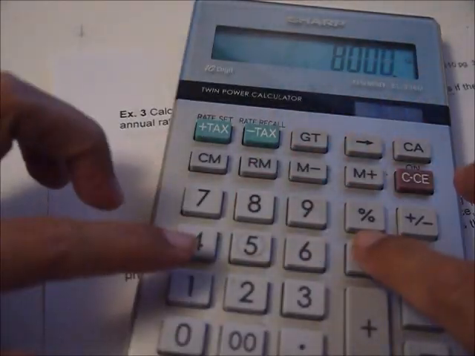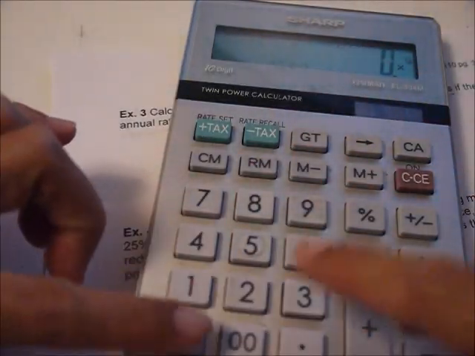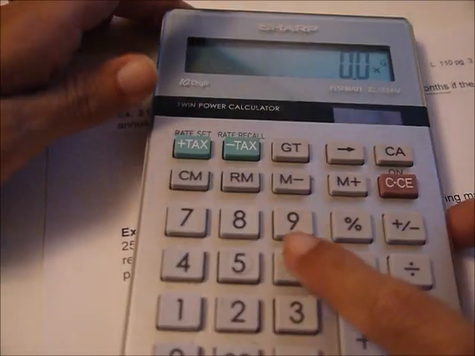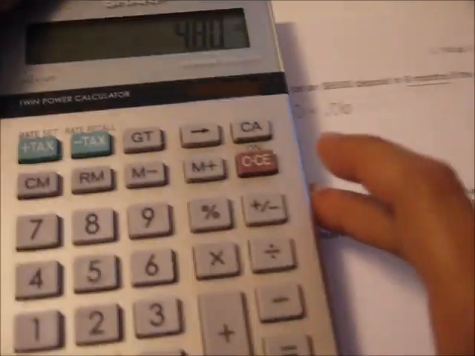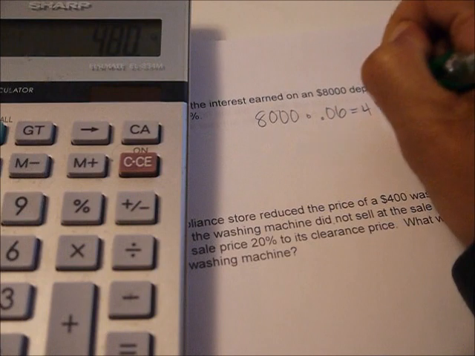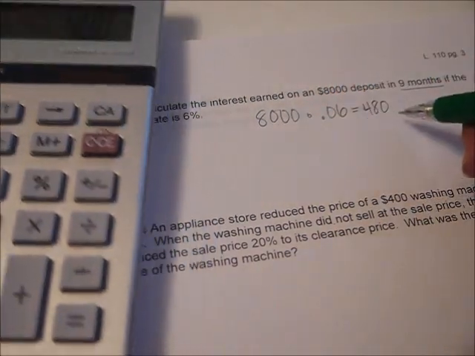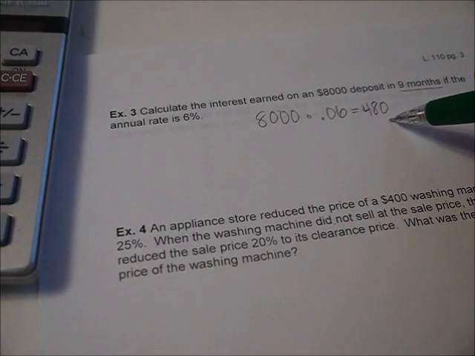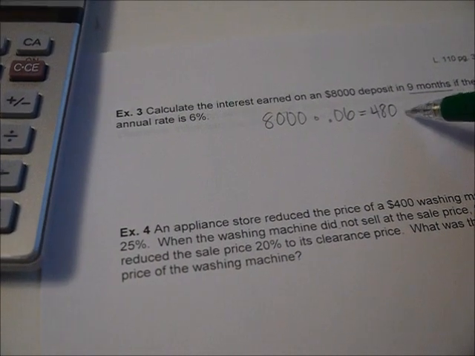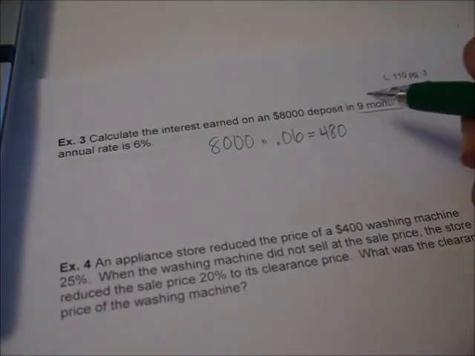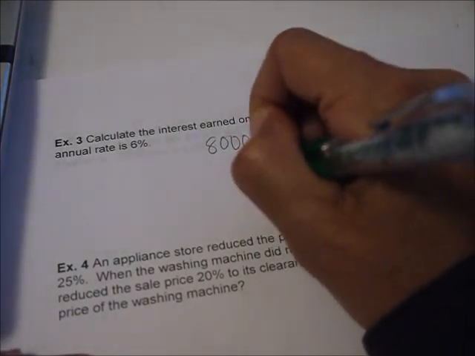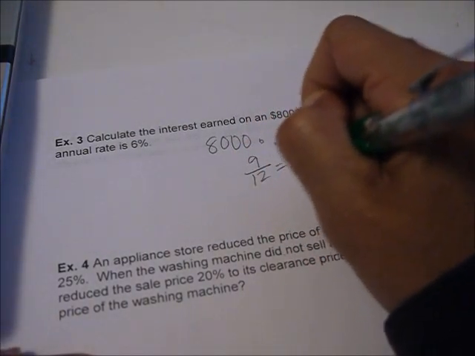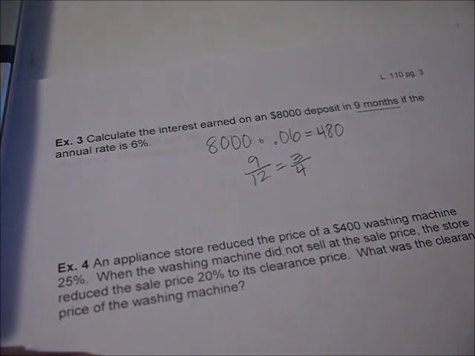You would have 8,000 times 0.06, and we get $480. So after a whole year, you would have $8,480, but you're only doing 9 months. I don't know why. You must have gotten impatient. So 9 months is what fraction of a year? It's 3/4 of a year. So you're only doing this for 3/4 of a year.